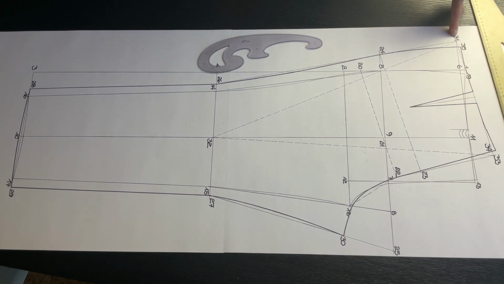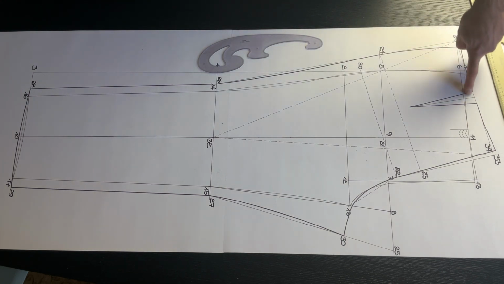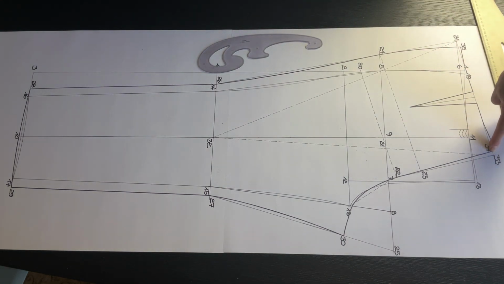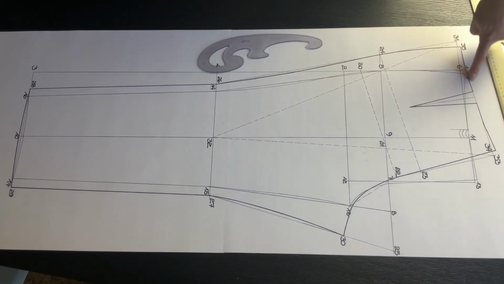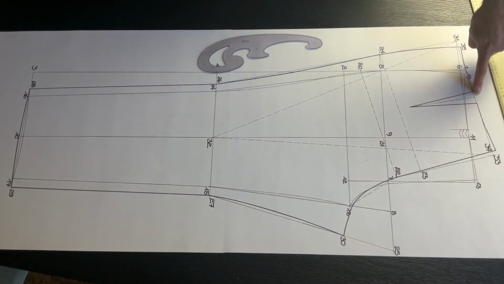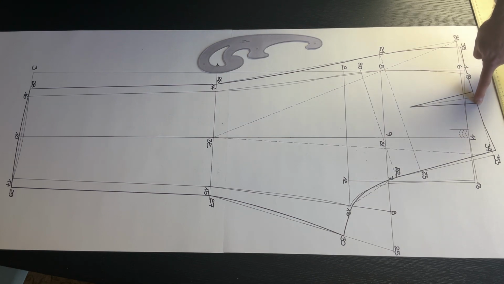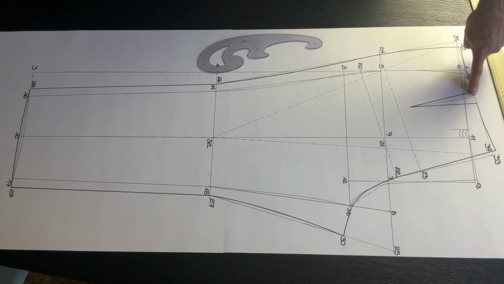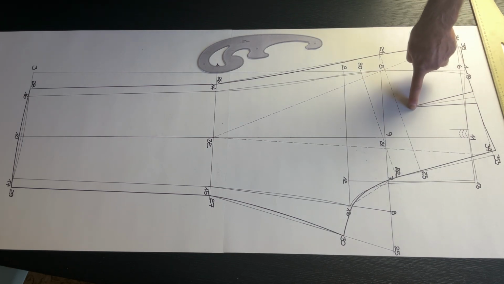And this is 35. Place the dart in the middle of this new waistline from 34 to 35. Here I use 3 centimeter, and it's about 14 to 16 centimeters long.